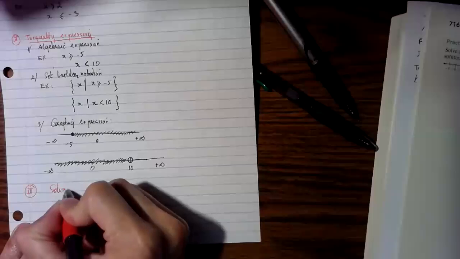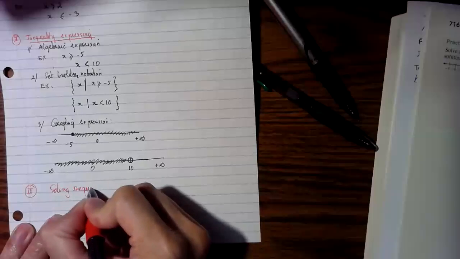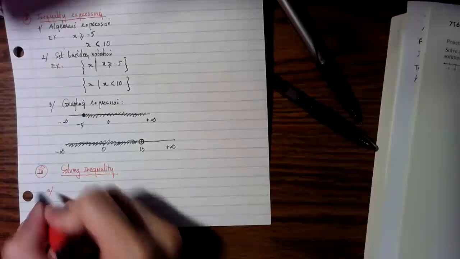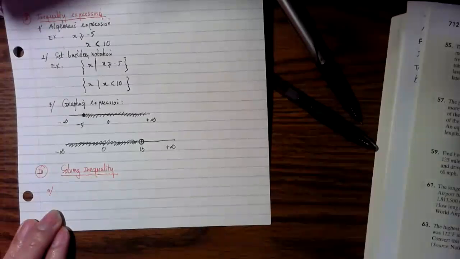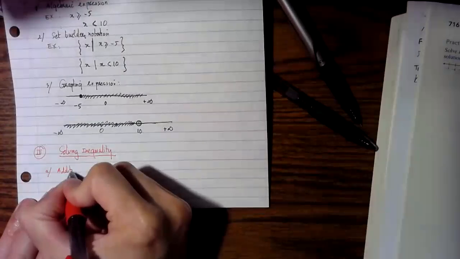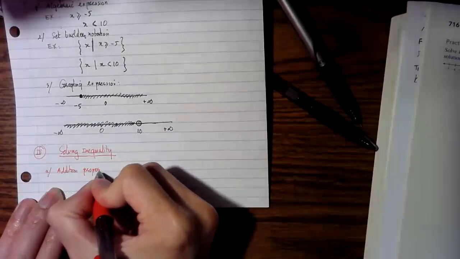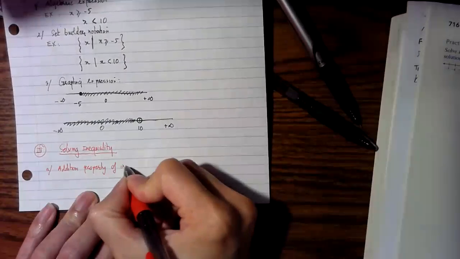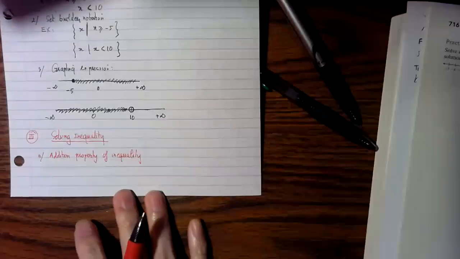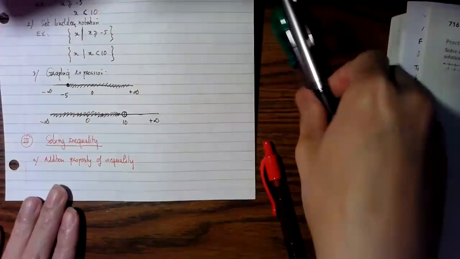The first one is called the addition property of inequality. The second one we call the multiplication property of inequality. But let's jump to the addition property first.